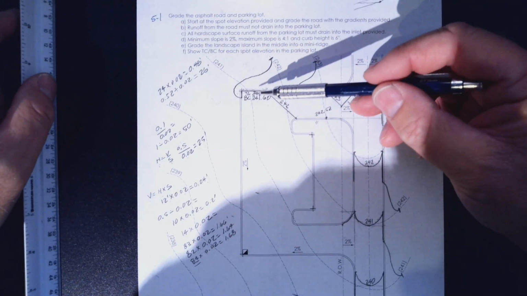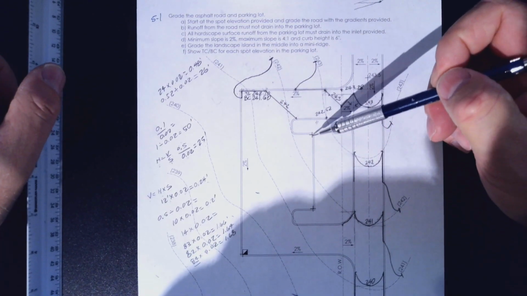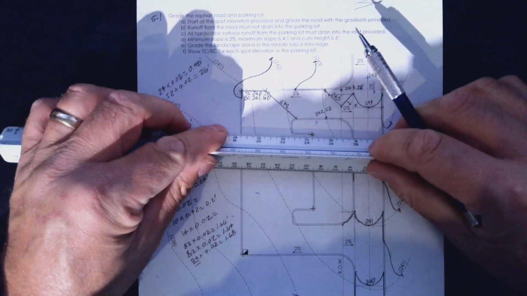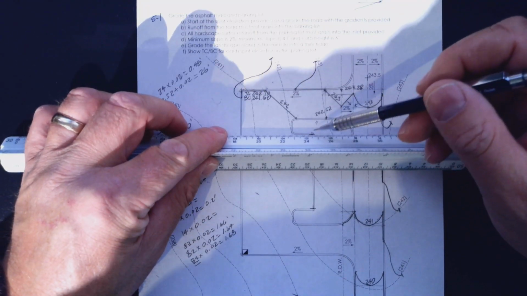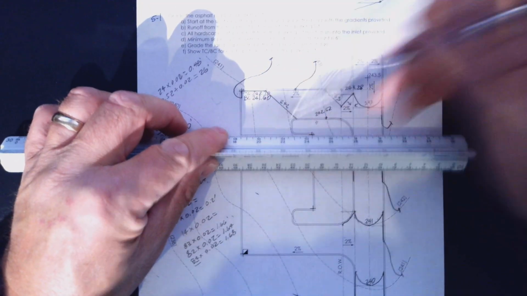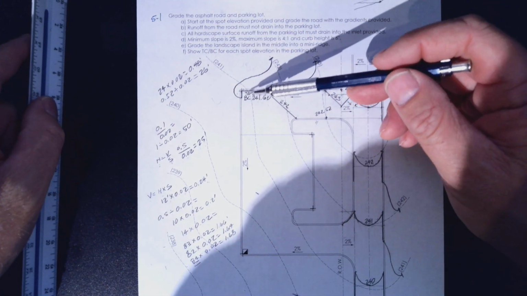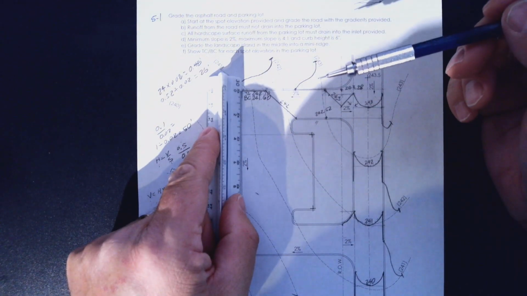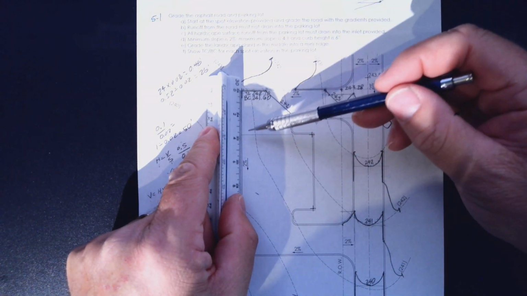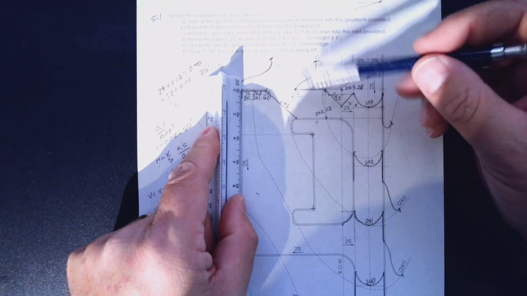Let's go ahead and find this corner here first before we go any further. The way you do that is just draw a line straight across, and we know that the bottom of curb right here is 241.6, and it looks like 47 feet to me.